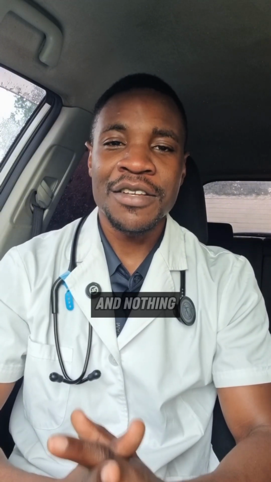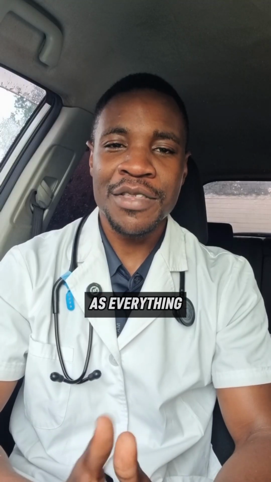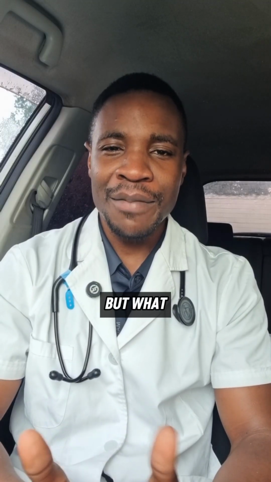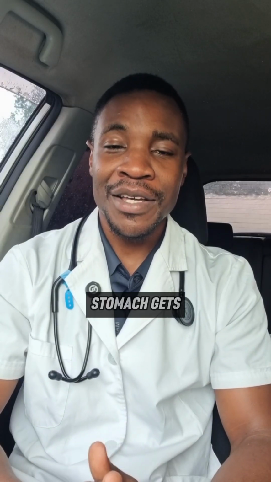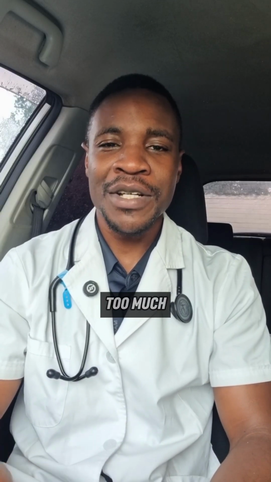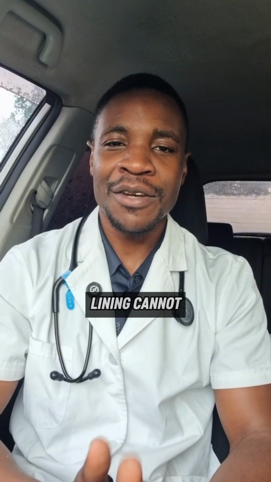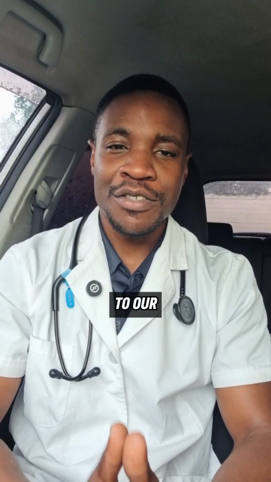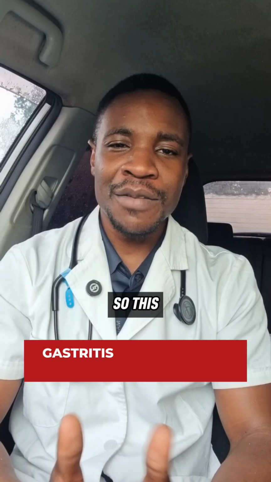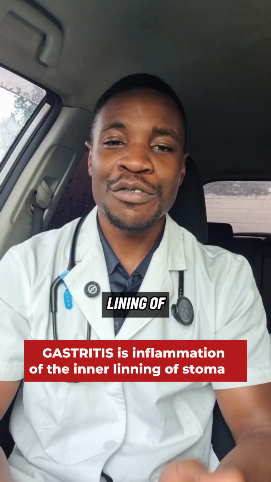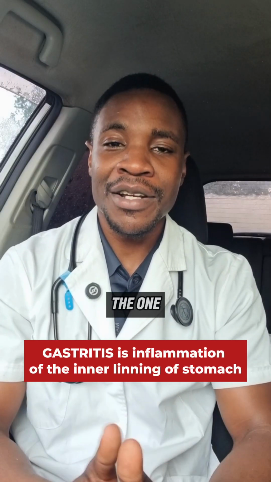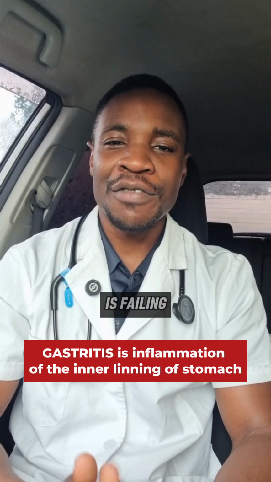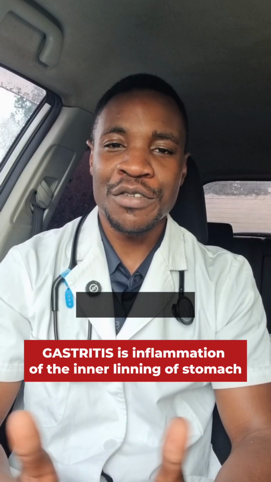So far we know that the stomach protects itself, and nothing can go wrong as long as everything is functioning properly. But what happens when certain things go wrong? Let's say, for instance, the lining of your stomach gets messed up, or there's too much acid being produced that the lining cannot stand. And this brings us to our first topic, gastritis. So this simply means that the inner lining of your stomach, that inner part, the one that usually protects you, is failing to do its job because of different things.